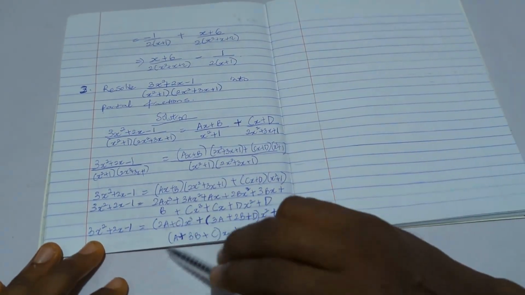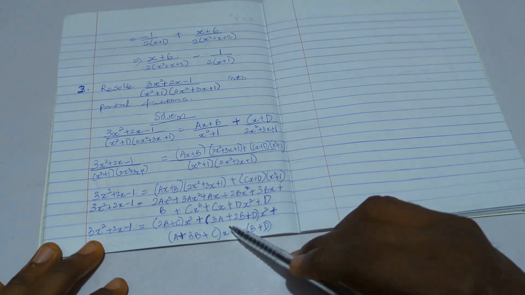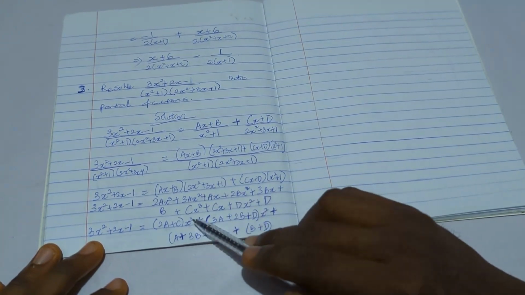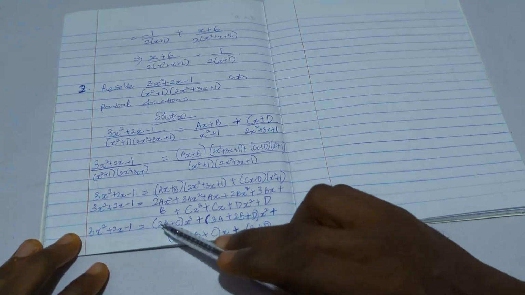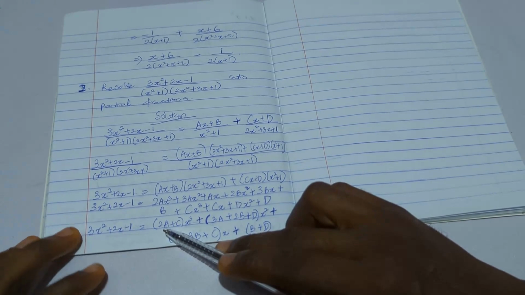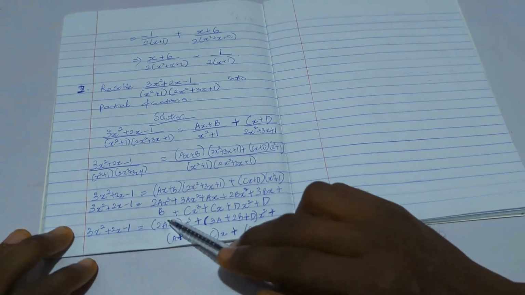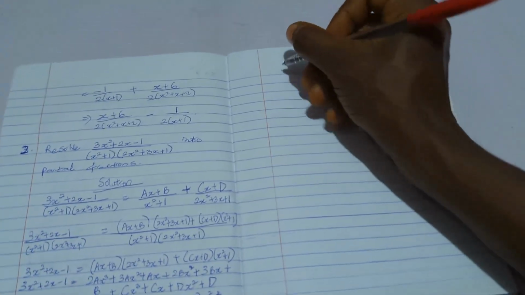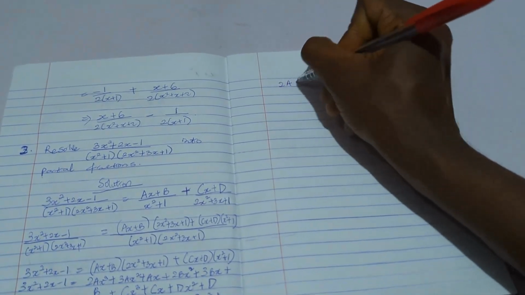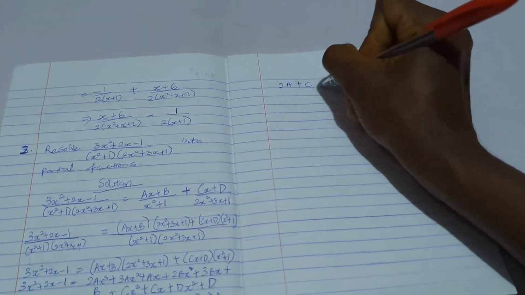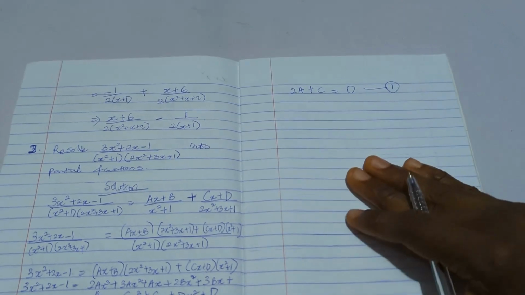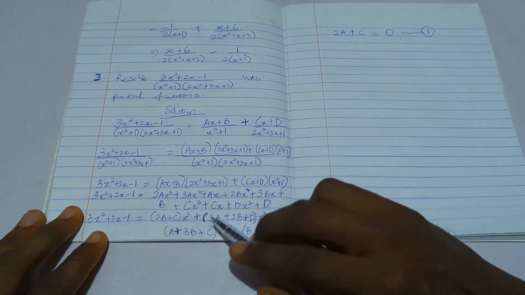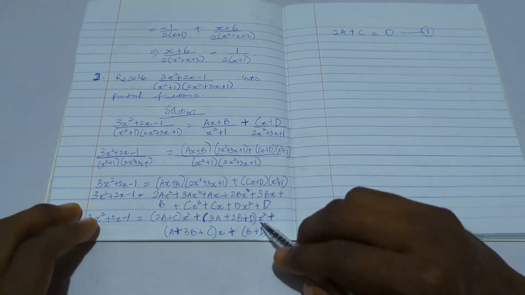We're going to start comparing the coefficients. So if you look here now, we have x cubed here and we don't have any x cubed here, so that's going to be 0. So we have 2a plus c and 0 here, so we know that 2a plus c must give us the 0. So 2a plus c must be equal to 0. That's our equation 1.